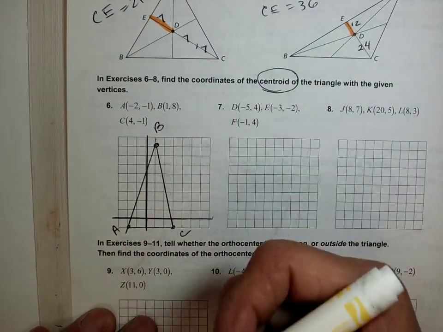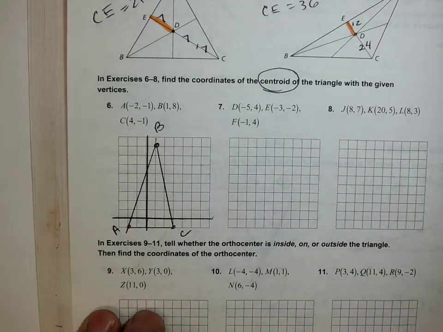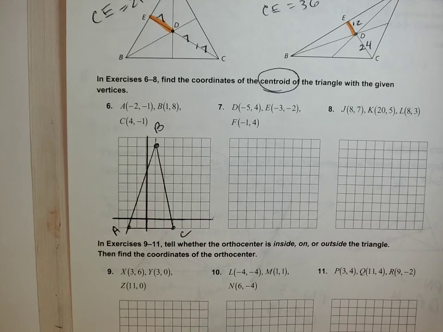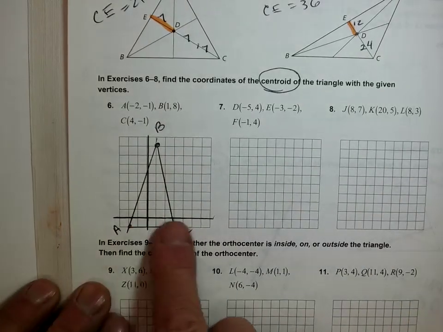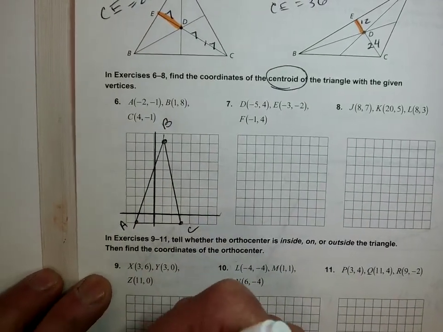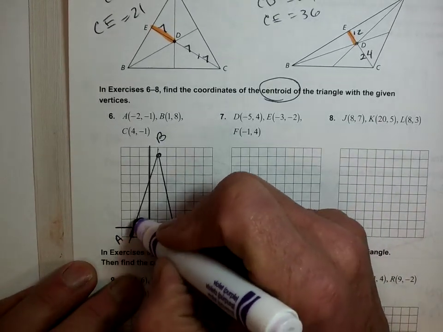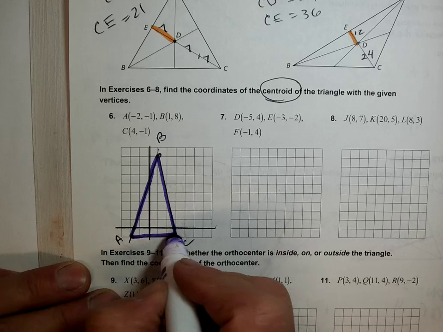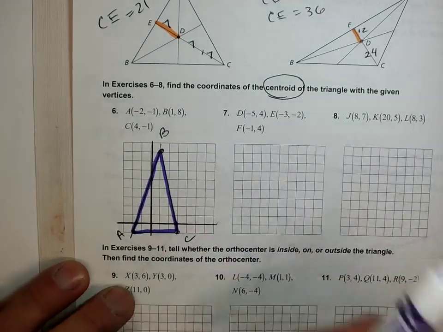Am I going too fast or am I okay? You're doing great. Okay, thank you, Annie. Wait, is your C at 3, -2? It's possible. Did I make a mistake? No, C still. Let me go ahead and. There's my triangle in purple. You guys see my triangle in purple? Yes.